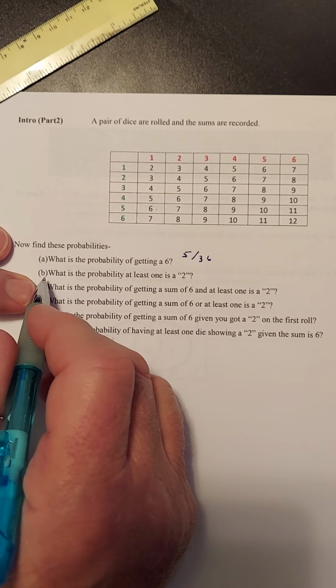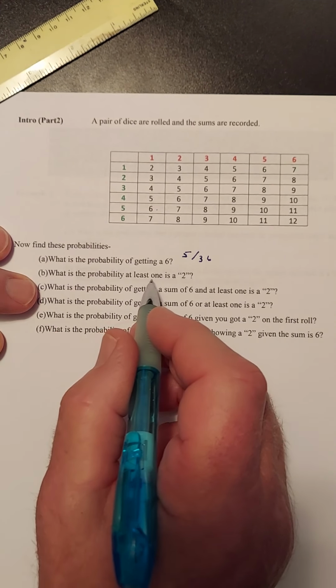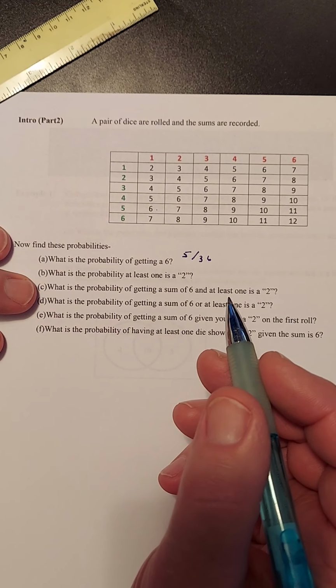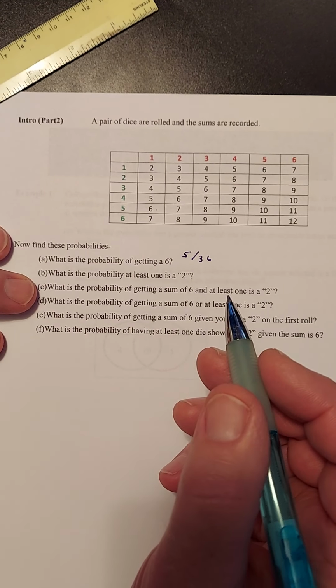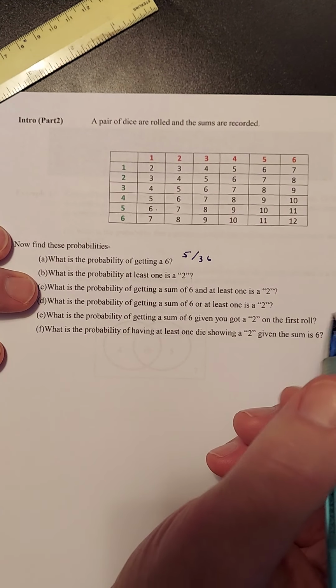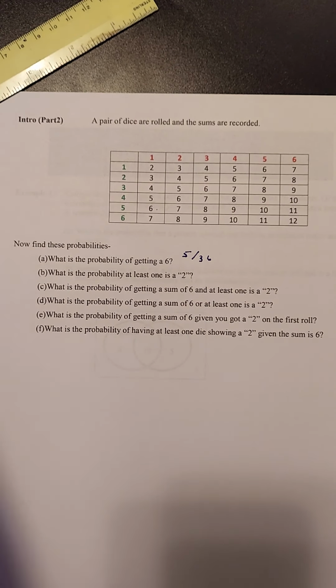Okay. What's the probability of getting where at least one is a 2? Ooh. That means we could have a 2 on the green or a 2 on the red. So let's do this.